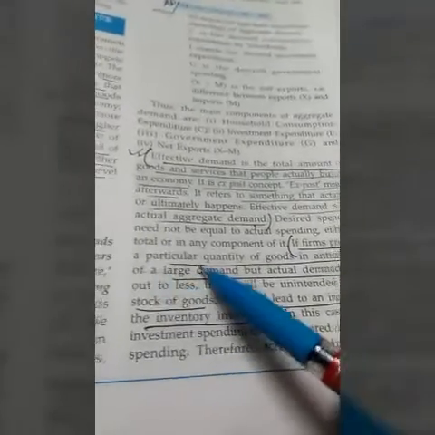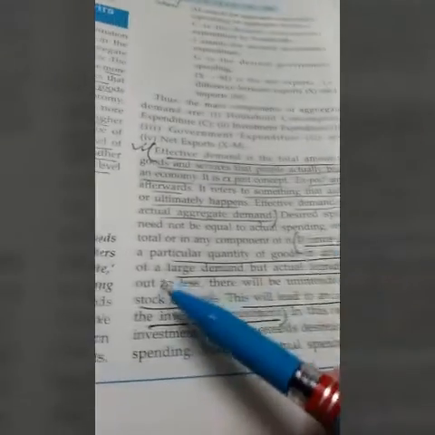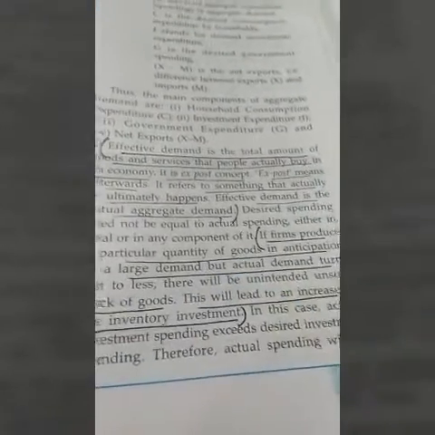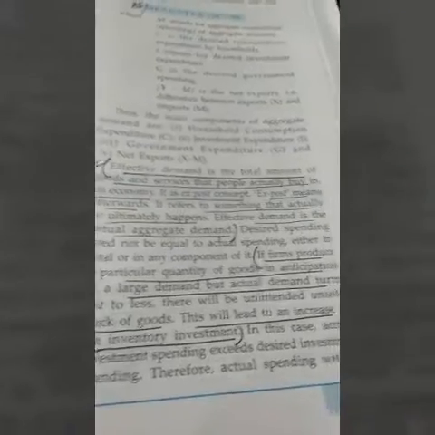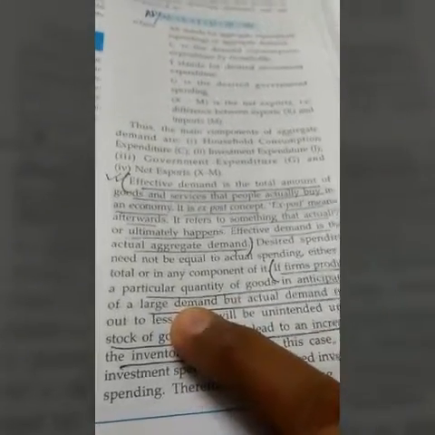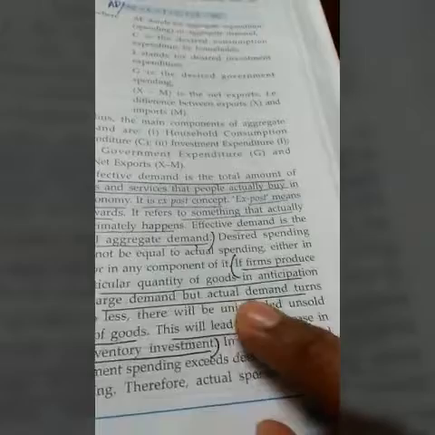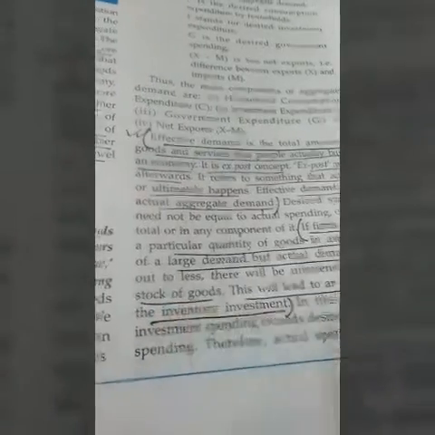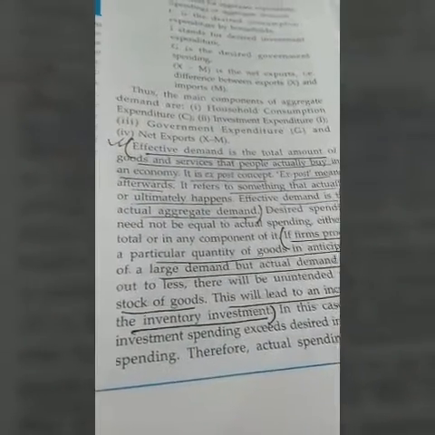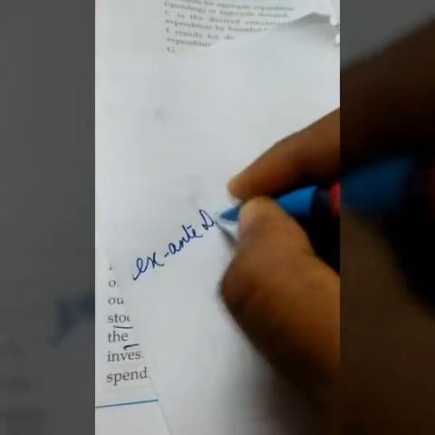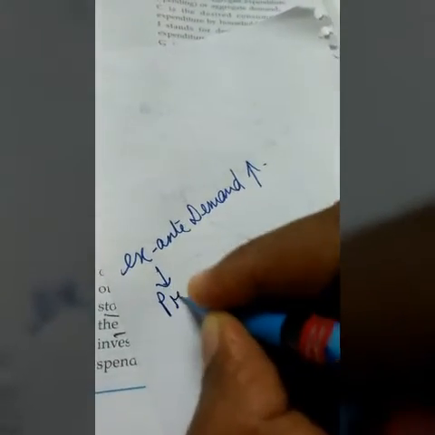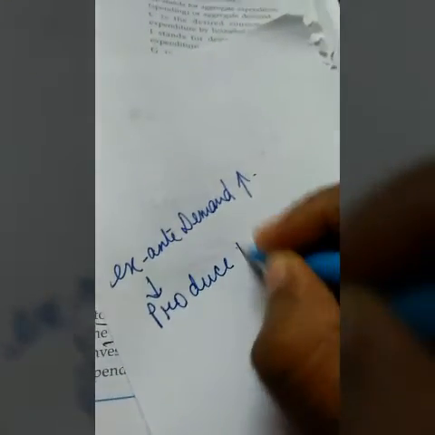If a firm produces a particular quantity of goods in anticipation of a large demand, suppose the firm thought the ex ante demand would be very big, but the actual, ex post or effective demand turns out to be very less, then what will happen? Unintended unsold stock. Suppose they thought there would be a lot of demand, so they produce more.